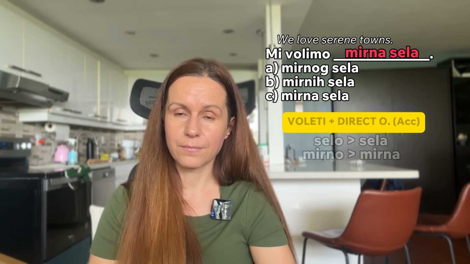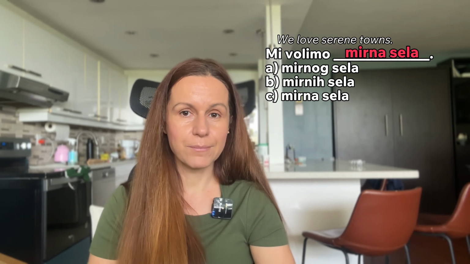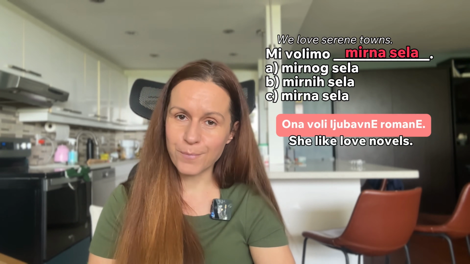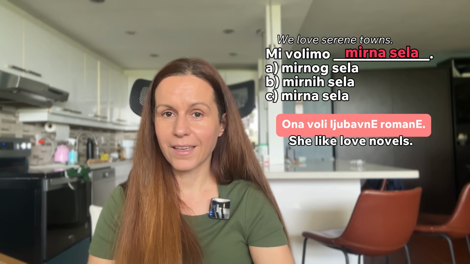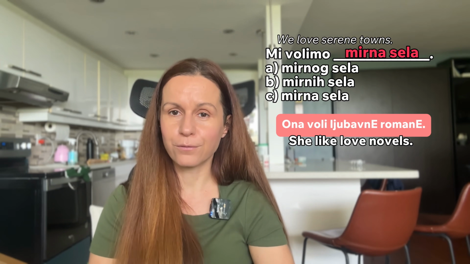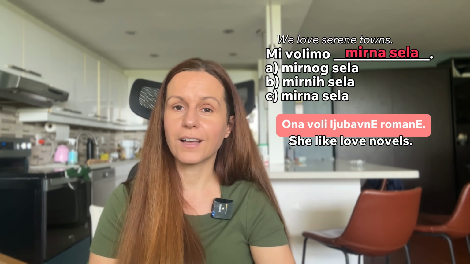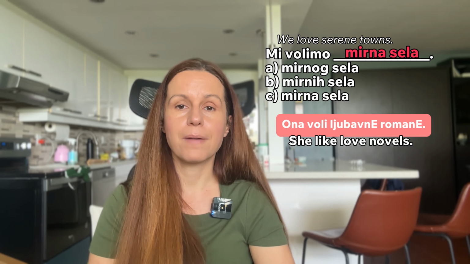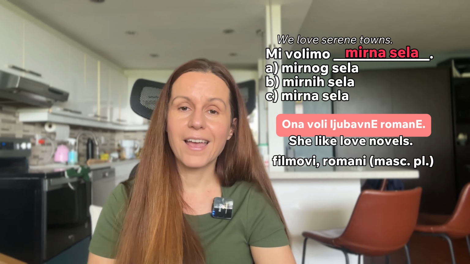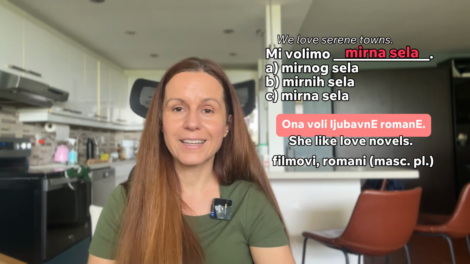Let's see some other similar examples. Ja volim strašne filmove. Ona voli ljubavne romane. So here we also have nouns in accusative plural forms. But as you can see, the endings are e, not a, because these are masculine plural nouns, filmovi, romani, and not neuter ones like sela.